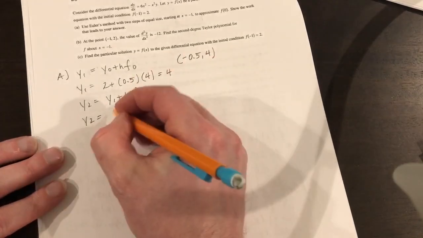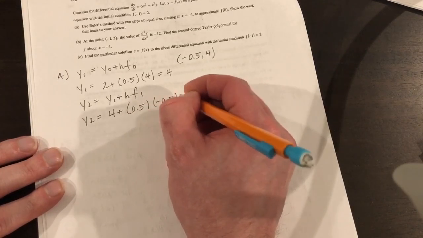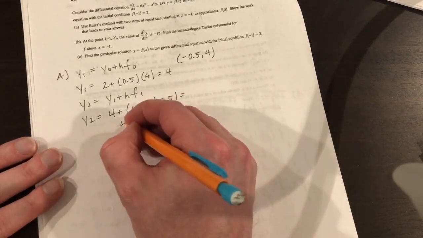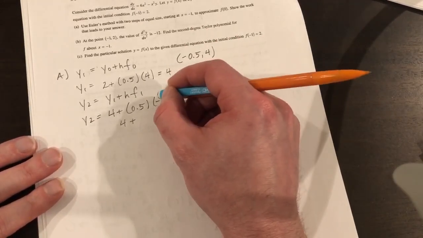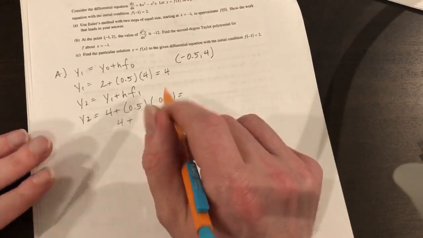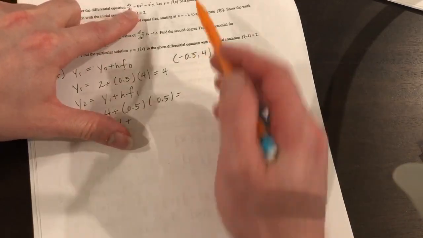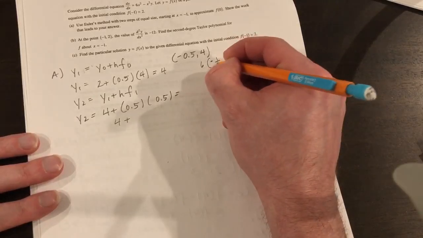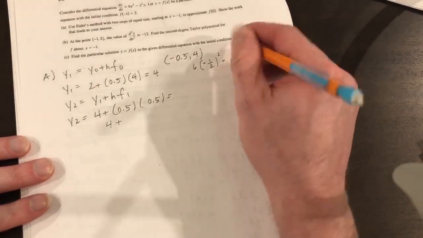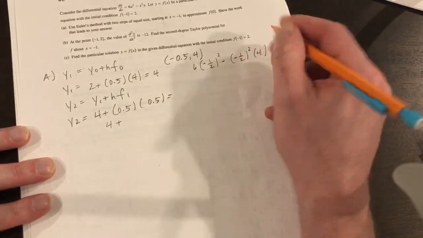Okay, we've worked enough of these problems that you should be pretty good at these by now. Using this y value, h stays the same. Okay, so we get 4 plus positive 1/2, positive 1/2, when we do our derivative. So to get your derivative, you're going to plug this point in up here. So you should get 6 times -1/2 squared minus -1/2 squared times 4.